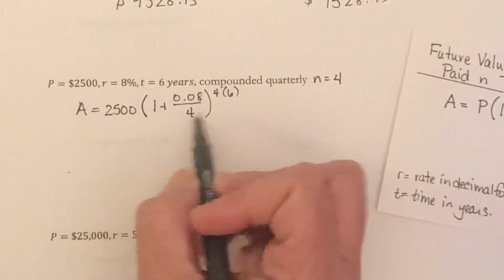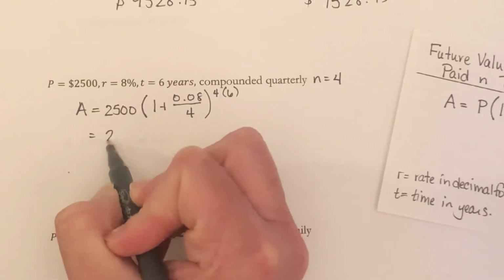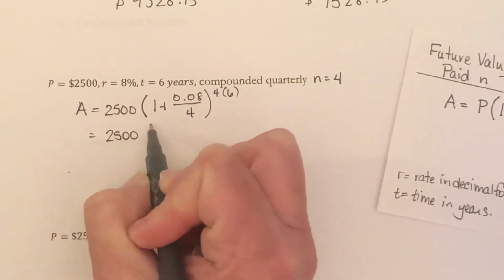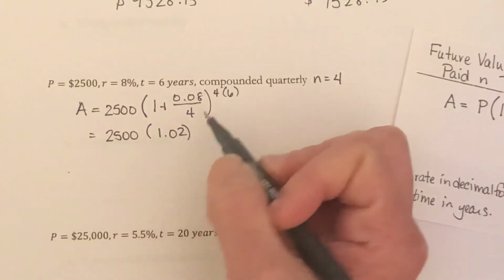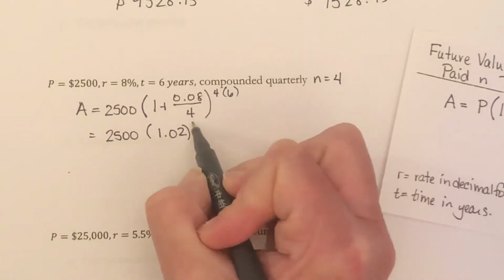Okay, if we do this arithmetic inside the parentheses, you will get 1.02, and that's going to be raised to the 24th power.